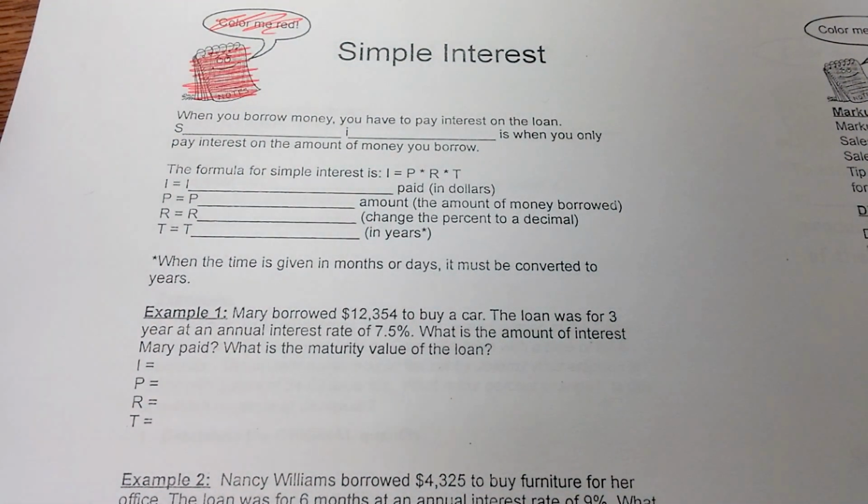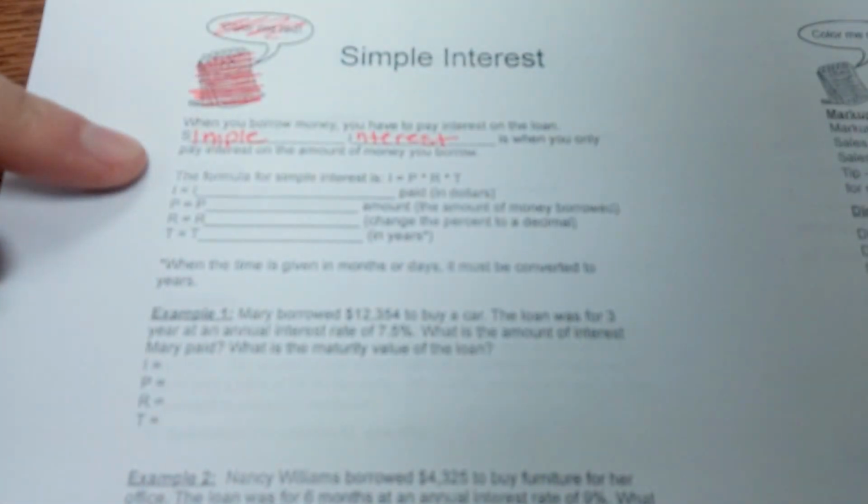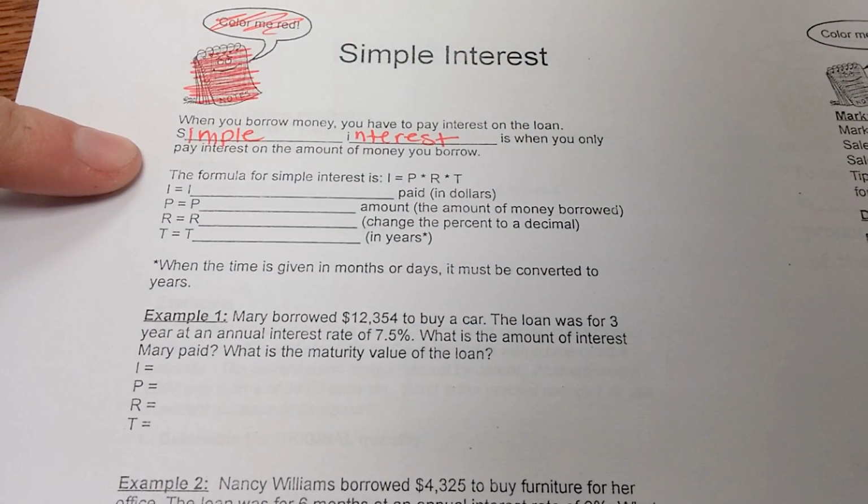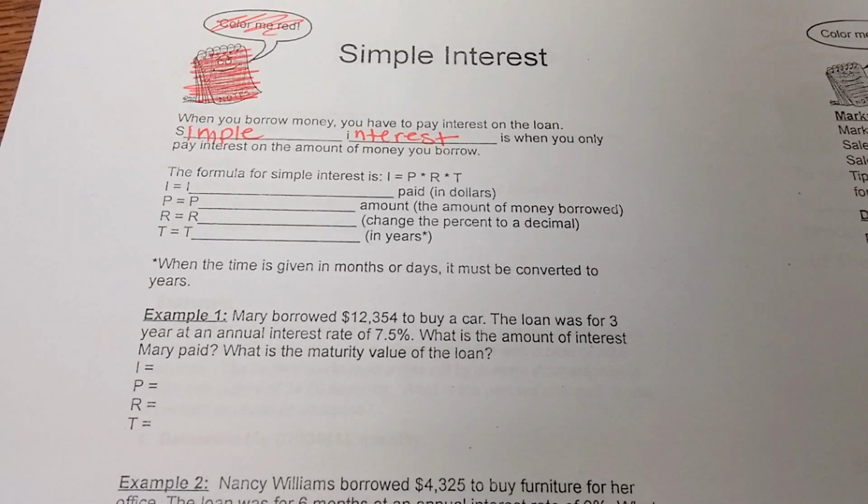When you borrow money, you have to pay interest on the loan. Simple interest is when you only pay interest on the amount of money that you borrow. So you're not paying interest on interest. You're only paying interest on the money that you're actually borrowing. The formula for simple interest is I equals P times R times T, or I equals PRT.